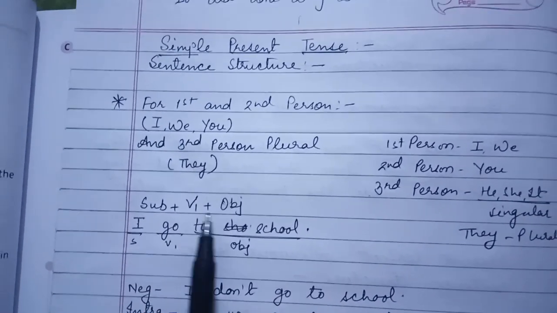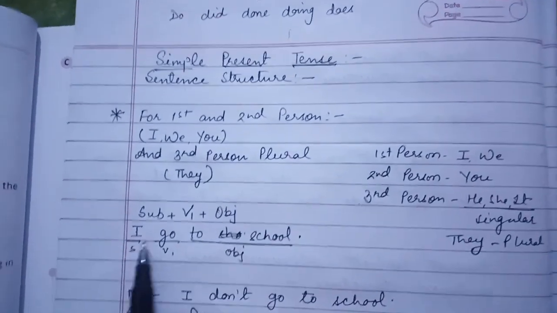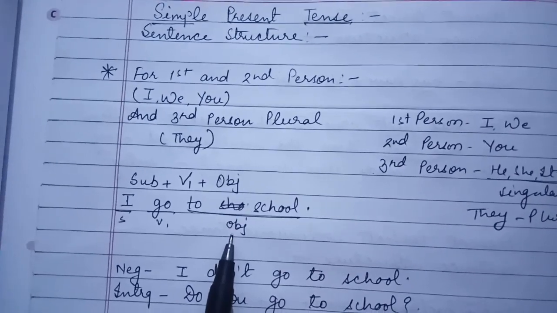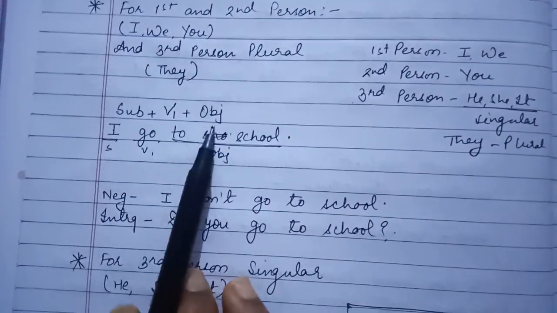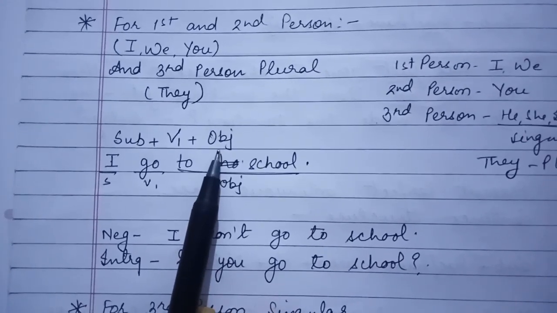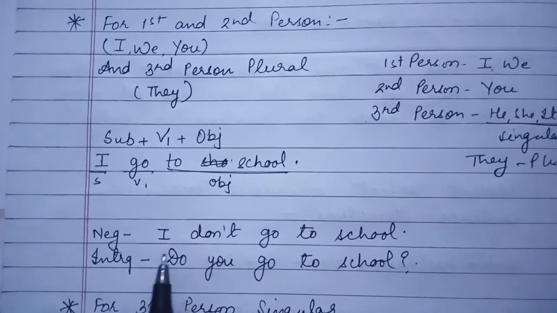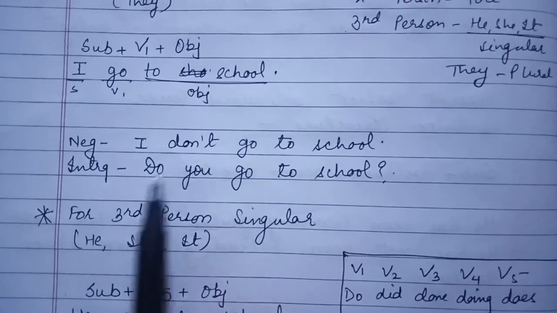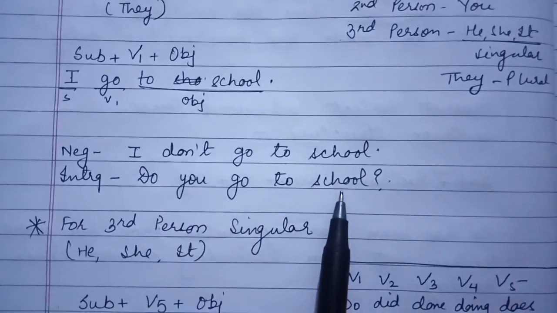For I, we, you and they, we have this sentence structure: subject plus verb's first form plus object. Like, I go to school. Subject, verb first form, object. This is the sentence structure for first and second person and third person plural in simple present tense. The negative will be: I don't go to school. We use do not. Interrogative: do you go to school?